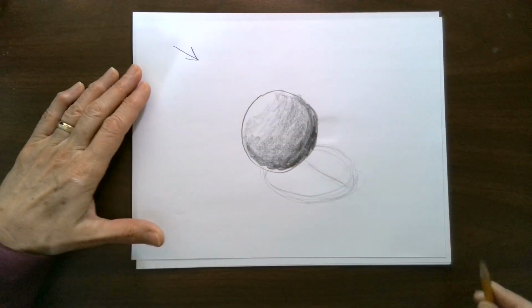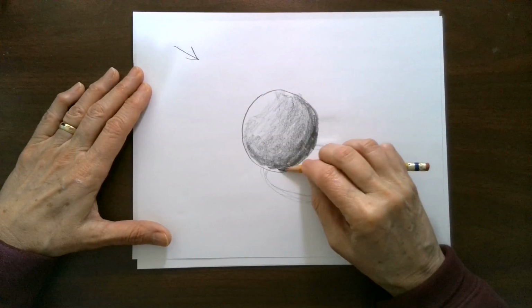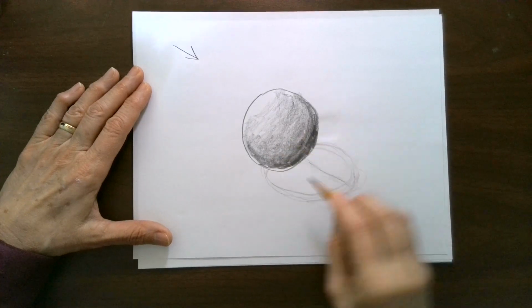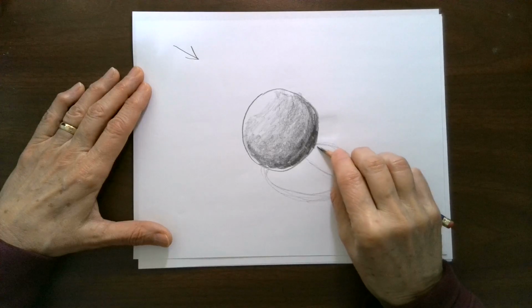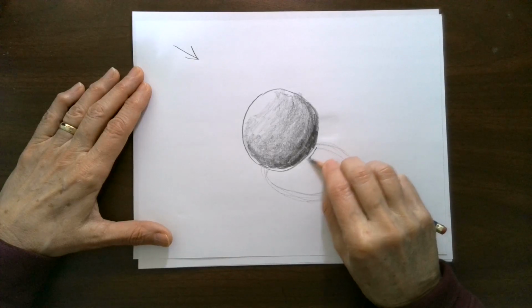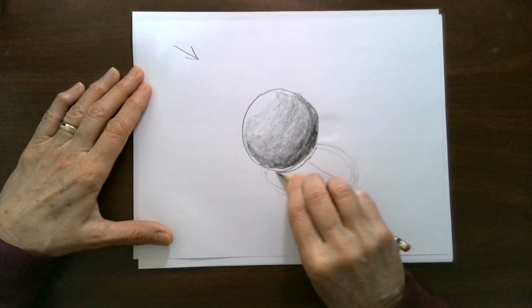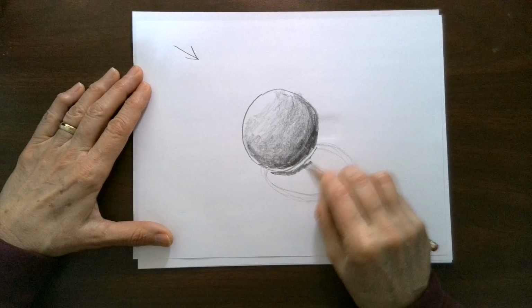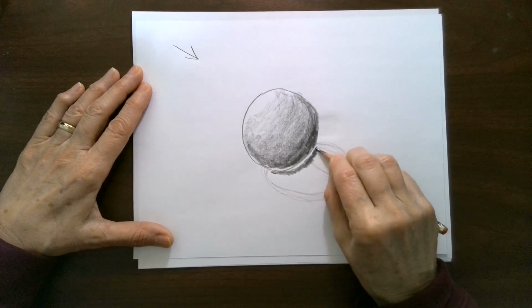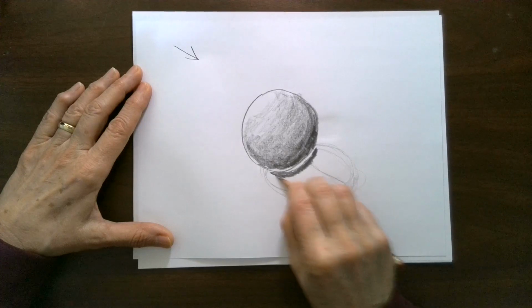My shadow is kind of the same way, but here's a trick in adding in that shadow. Instead of getting right up against the sphere, I'm going to leave a little teeny white edge. And that's okay if it ends up being too big at first. I can fix that in just a moment. So the shadow's a little bit different. Up underneath, this is where the darkest dark is going to be, because this is the shadow, the ball is sitting on the shadow.